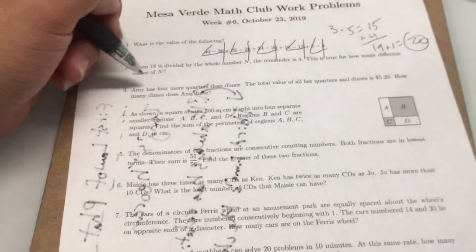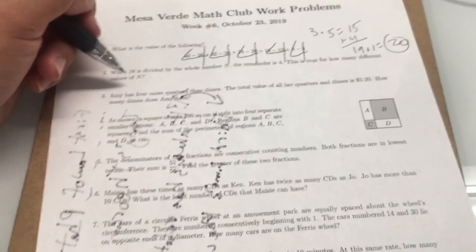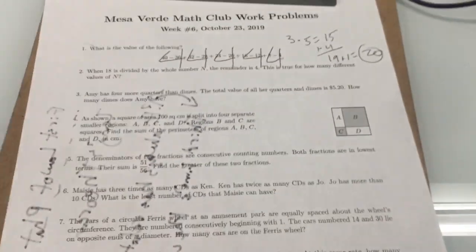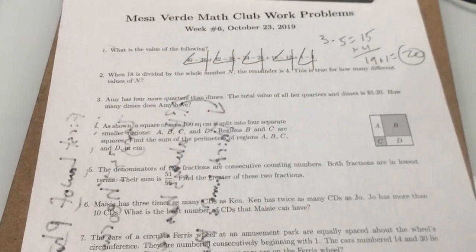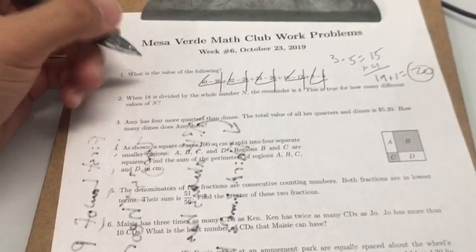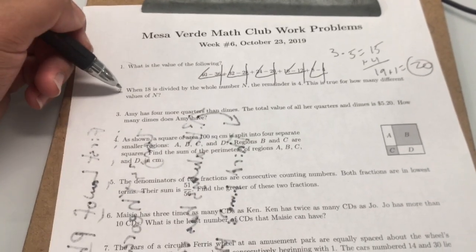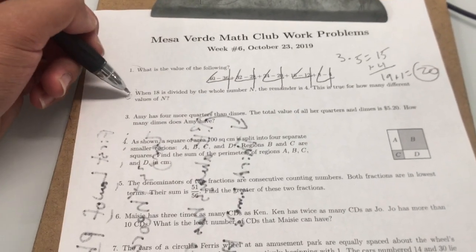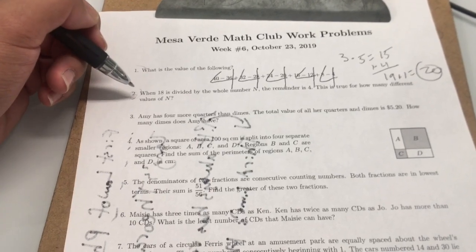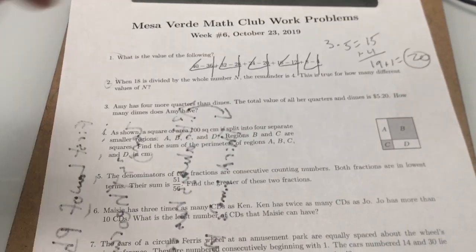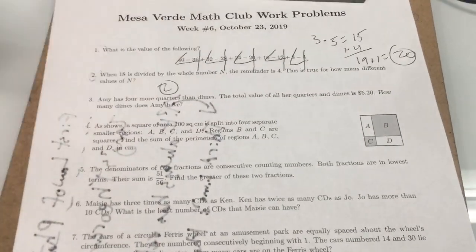Number 2, 18 is divided by the whole number n, the remainder is 4. This is true for how many different values of n? So first up, applying the first law of Phat, we see number 2. And we're like, this is a trick problem. Applying the law of Phat. Oh, whoa, that's a bit off. The answer is just 2.